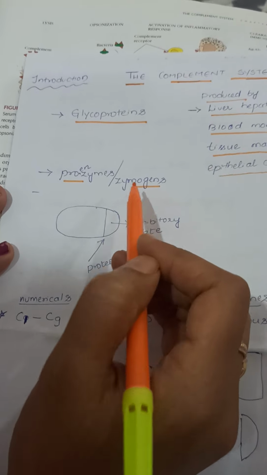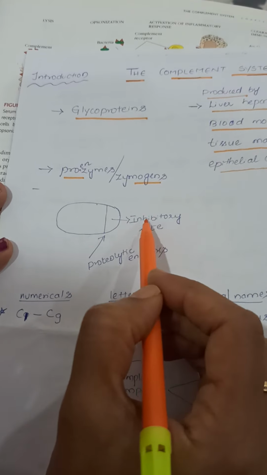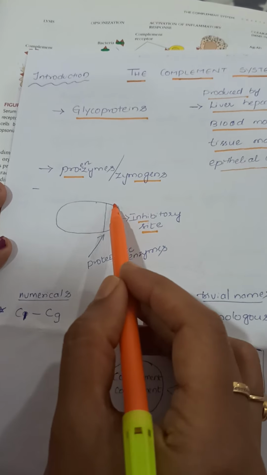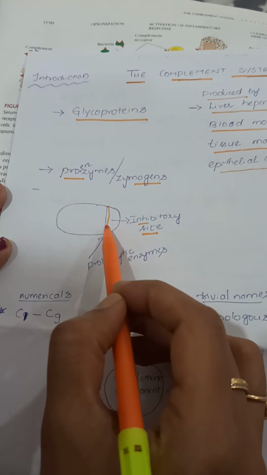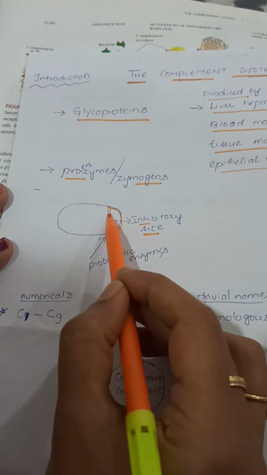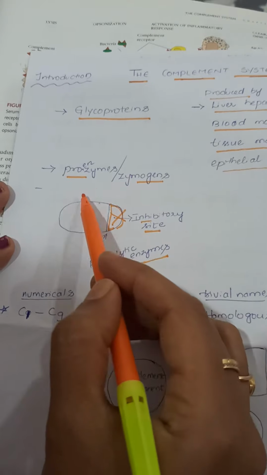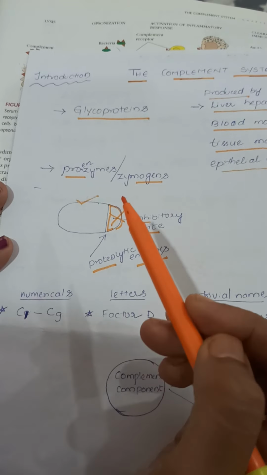These are the inactive forms because they actually possess an inhibitory site. This inhibitory site has to be cleaved away. This has to be cleaved by proteolytic enzymes so that the complement components become active.